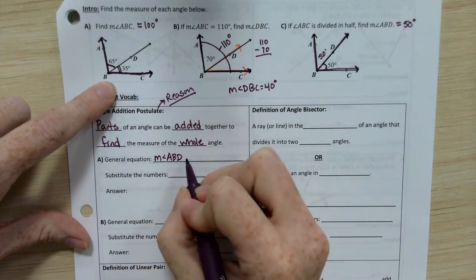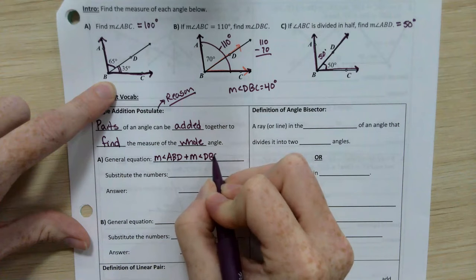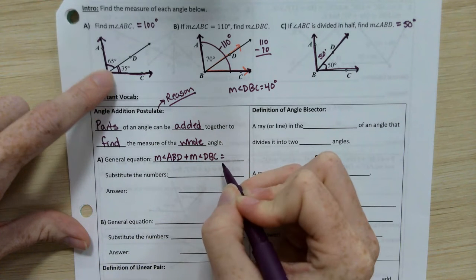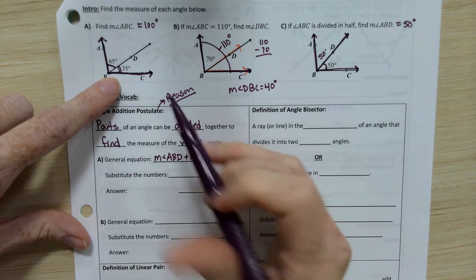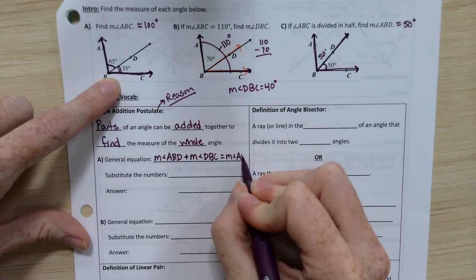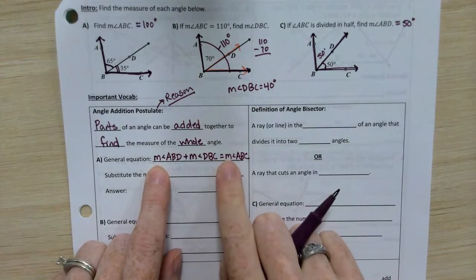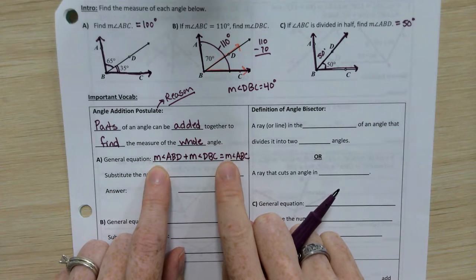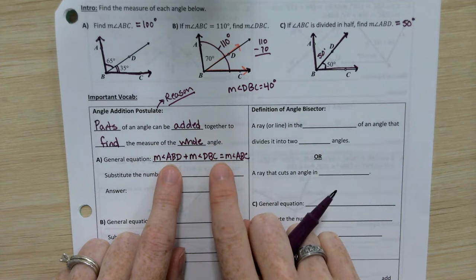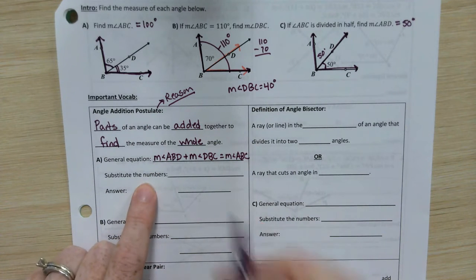The bottom portion would add on to that the measure of angle DBC, and together those two measurements are added to make the measure of the whole entire angle ABC. So you'll notice we need these little m's in front because we're writing an equation that uses numerical values, not just pictures. So the measure of the two smaller parts of the angle add together to be the measure of the entire angle. We could show our work.